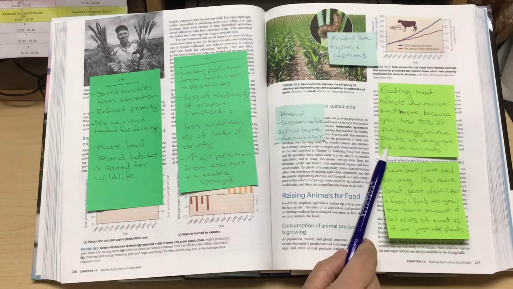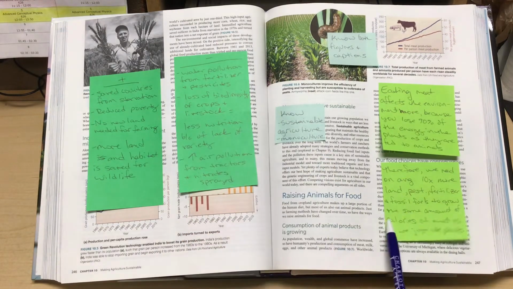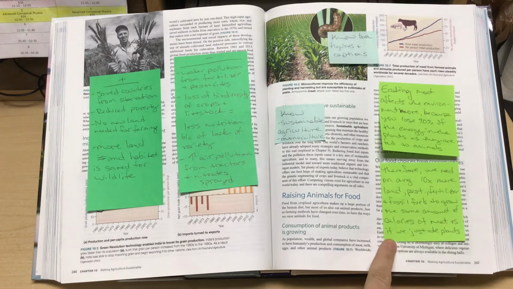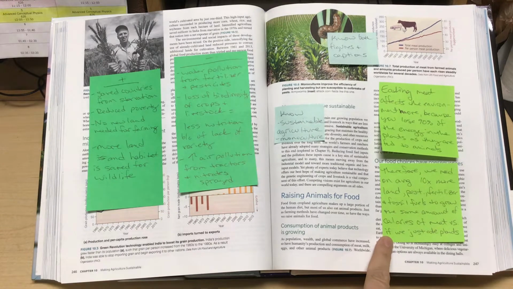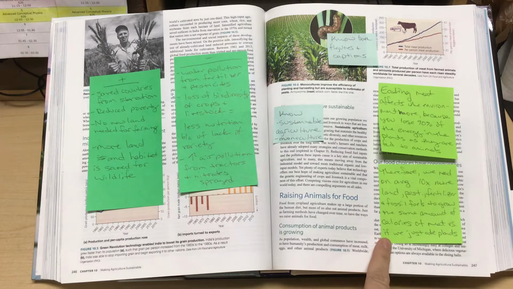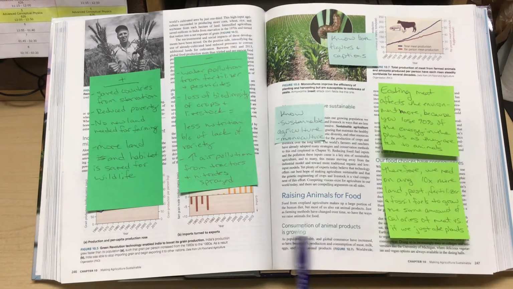Eating meat does affect the environment more because, as you remember from our trophic levels, we lose 90% of the energy in the plants as they are fed to the animals as you go up that trophic level. So therefore, we need, on average, 10 times more land, pesticide, fertilizer, and fossil fuels to grow the same amount of calories of meat versus if we just ate the plants. So that's something that you should definitely know.